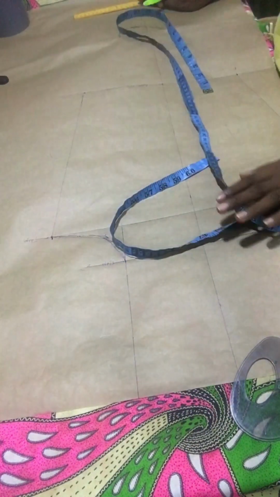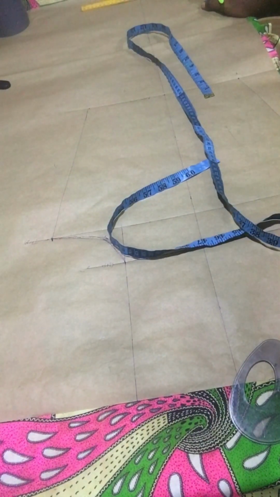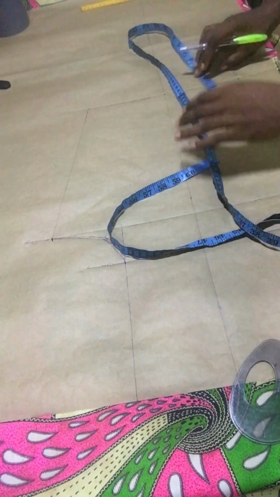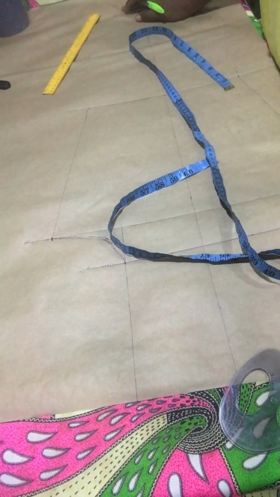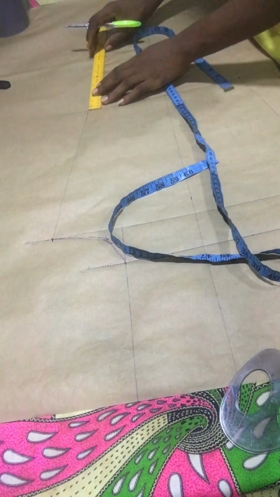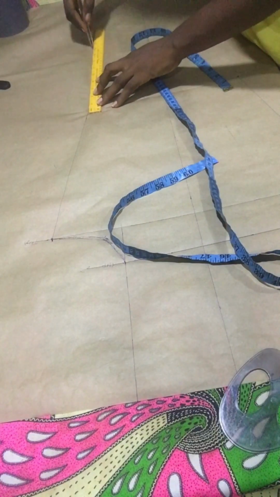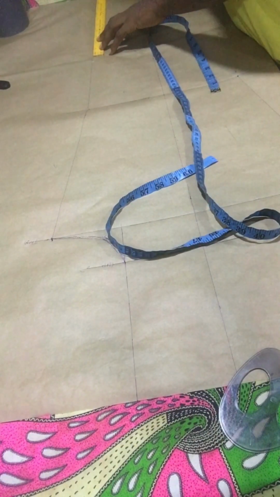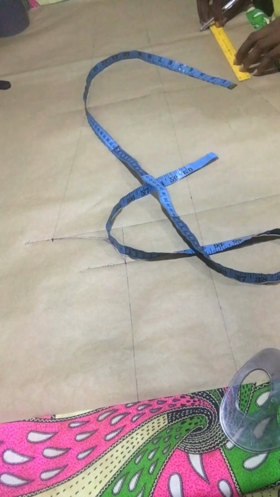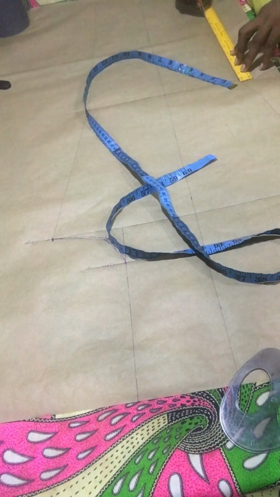Okay, just make sure that the measurement you took from the hem is not the one you're supposed to take when you are making a fitted pant. Okay, just make sure it's still not fitted. Okay, so that is what I want to say. So I'm just going to connect it down to the point on the hem, to the measurement on the hem. I'm also going to do the same thing for the other side.